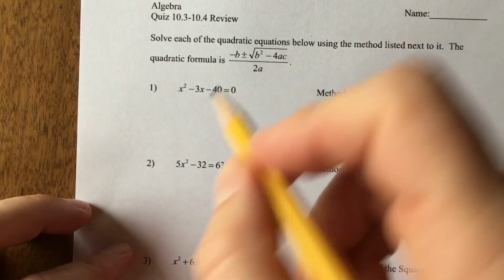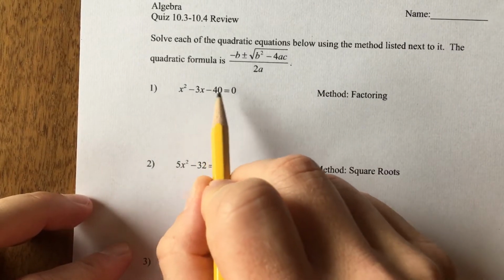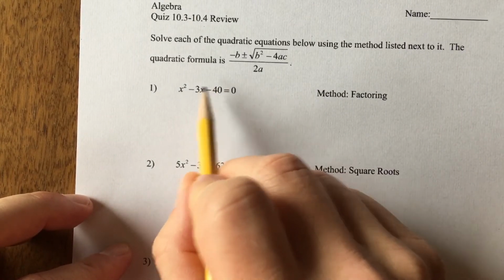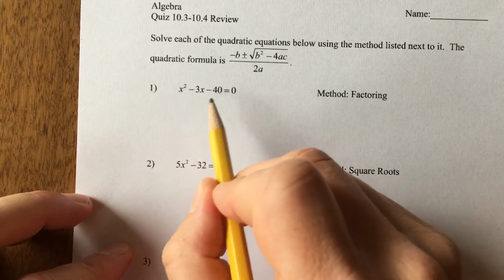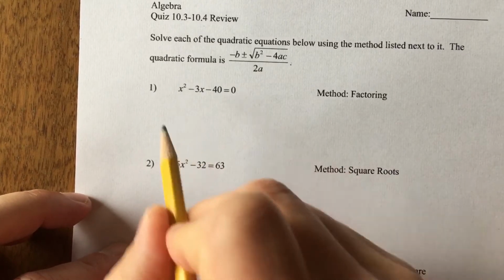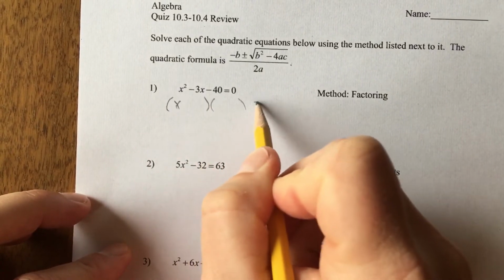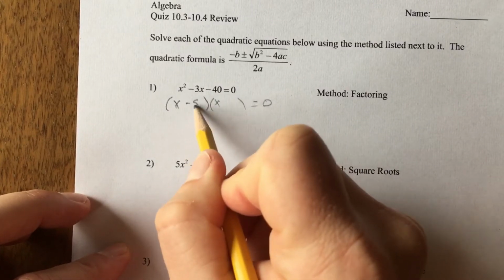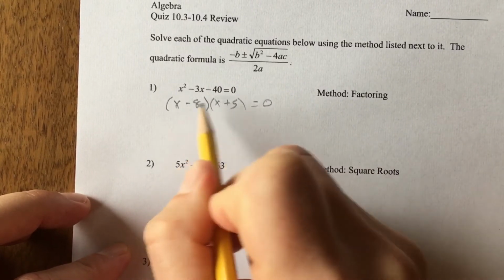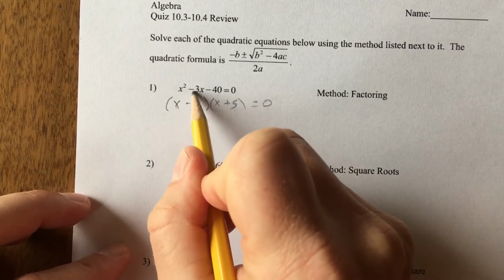So when you solve by factoring, first you got to make sure you're equal to 0, which this is. And then you're looking for 2 numbers that multiply to equal this back number and add to equal the middle. So you can list some numbers out that multiply to equal -40, and you just stay patient. Eventually you'll come up with -8 and +5. So -8 times 5 is -40. -8 plus 5 is -3.